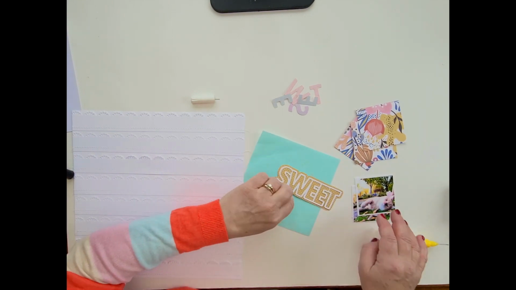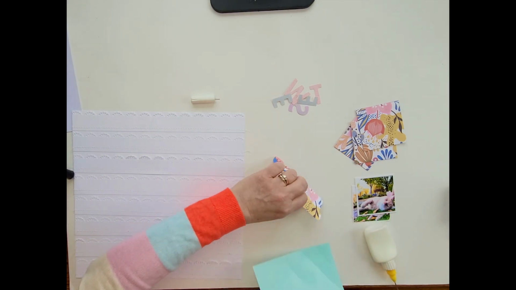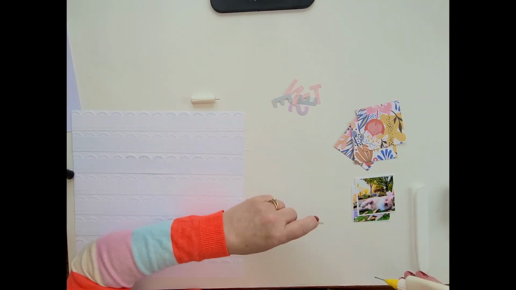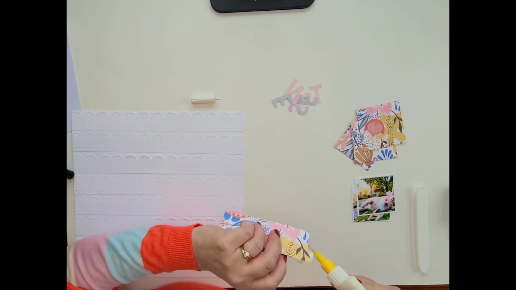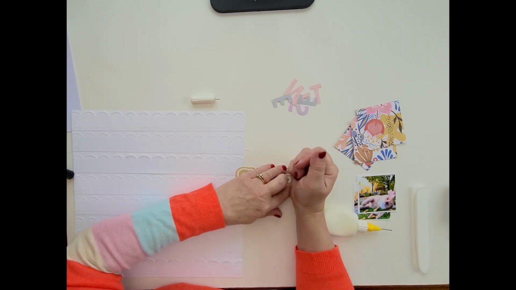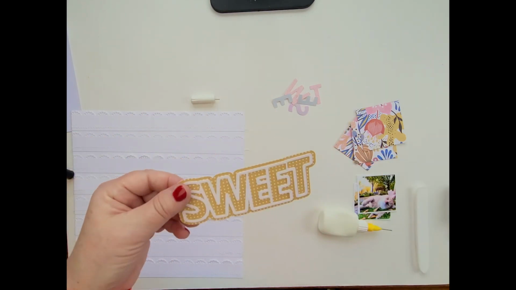Turn it upside down so I don't rip anything off, and fix any parts that aren't gluing down. I even use my bone folder here because I kept seeing the T pop up, so I'm just going to add a little more glue there. And there we go, our title, Sweet.